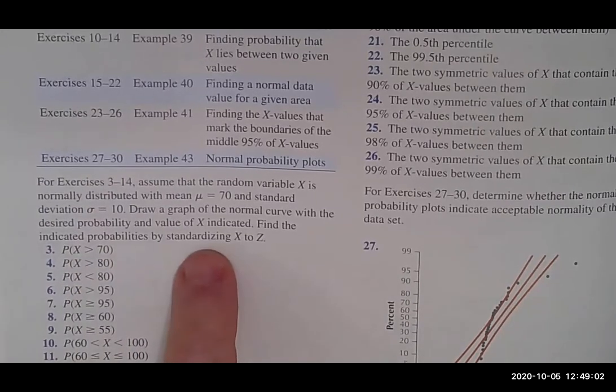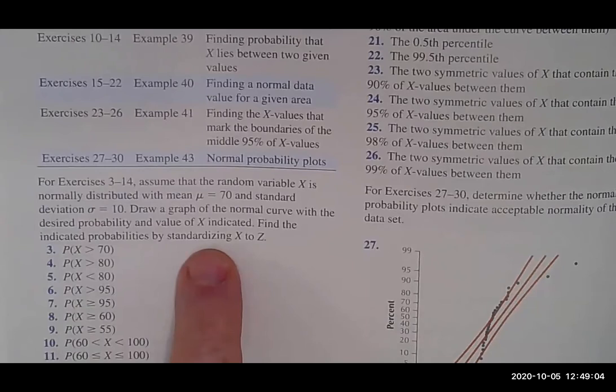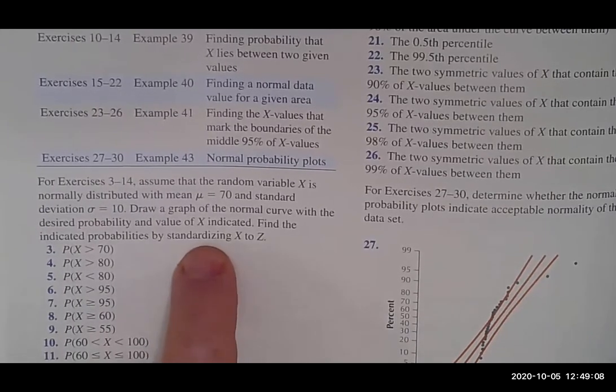When it says standardize, don't do that. You don't need to do that. You see it says standardizing to Z? You don't need to do that. You could if you wanted to, but you don't need to.